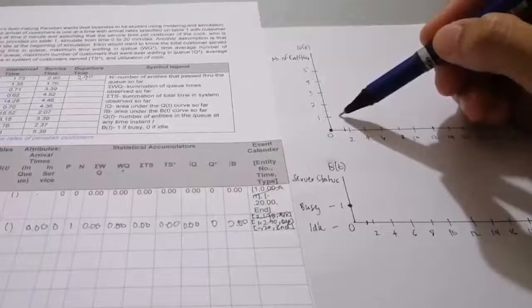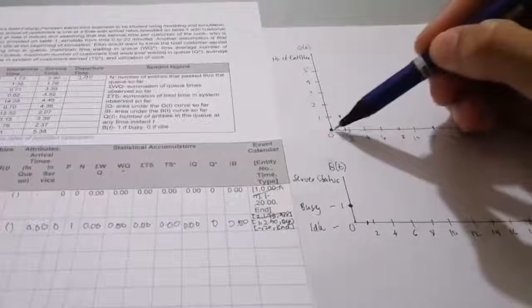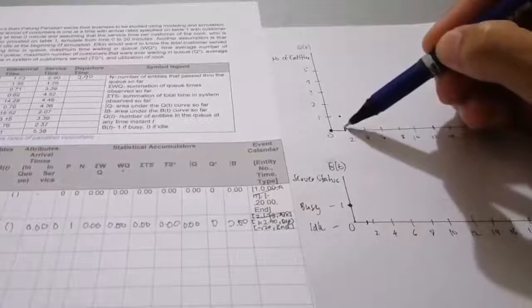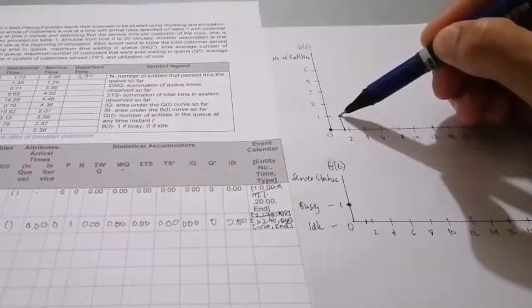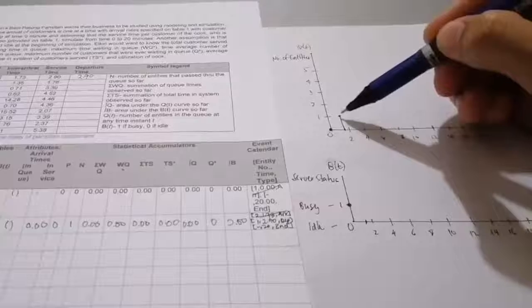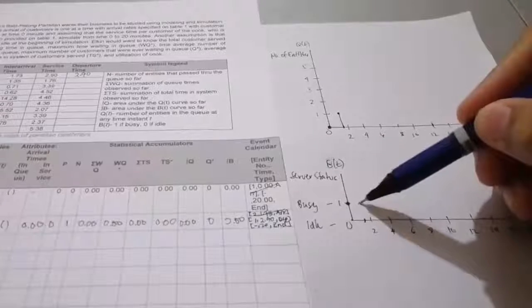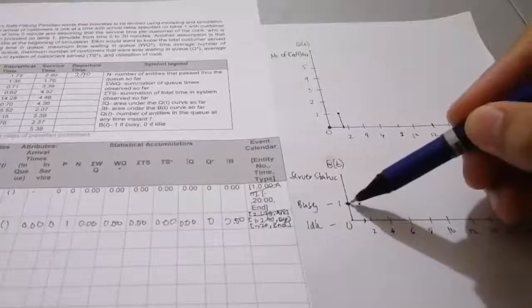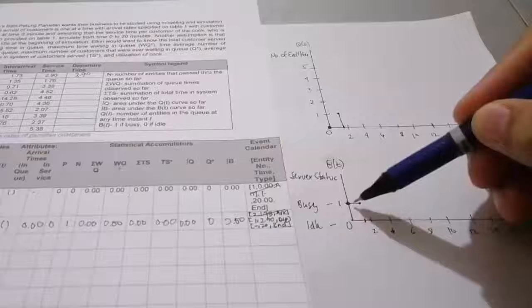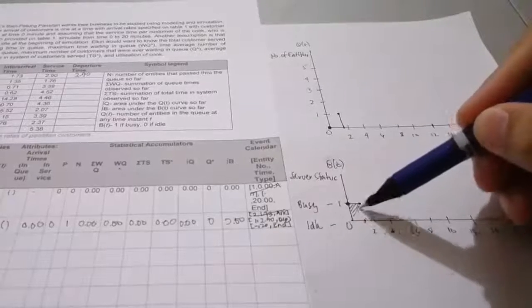So our point will be here. Okay? And let's draw it. Pataas siya. And then for the server, it's still busy with customer number 1. So dito pa rin yung point. I-connect natin.